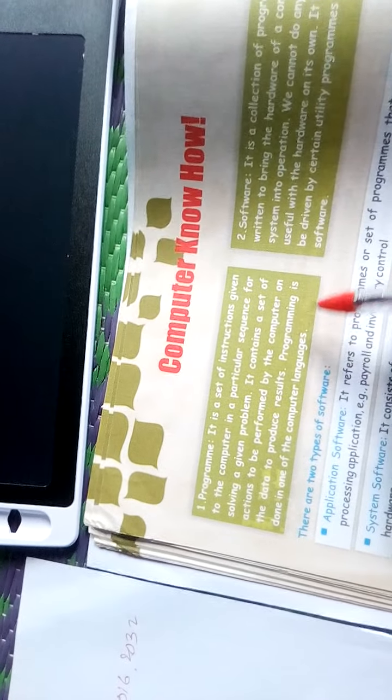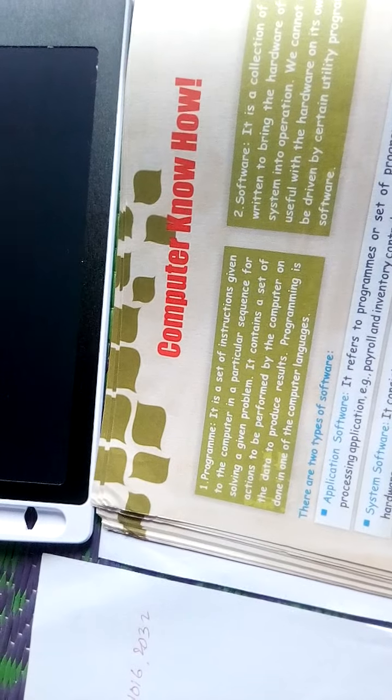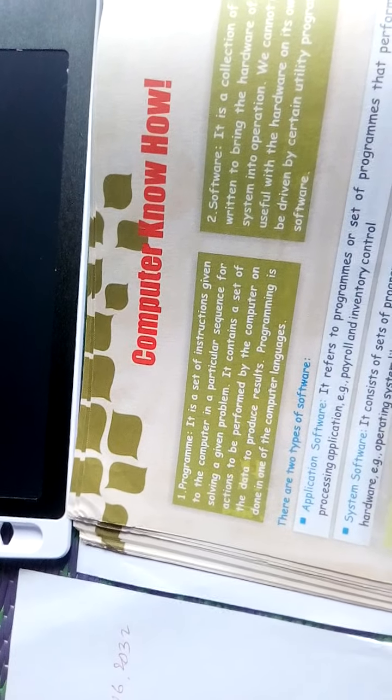It contains a set of actions to be performed by the computer on the data to produce results. Programming is done in one of the computer languages. So let's see, the second one is what?